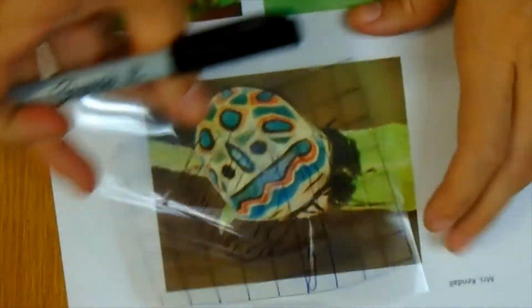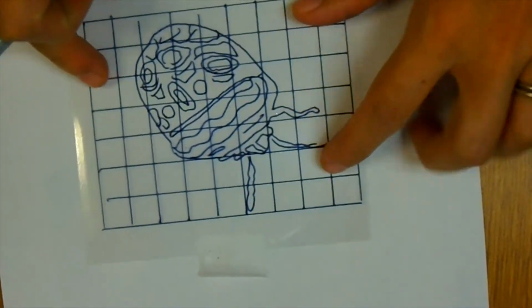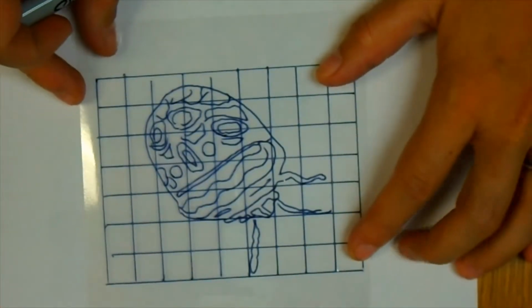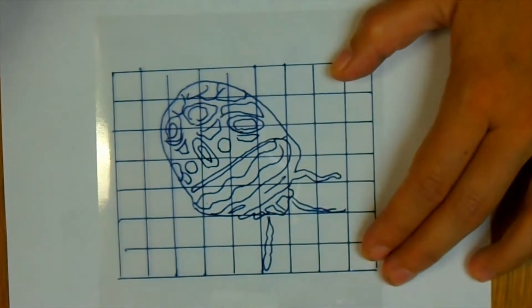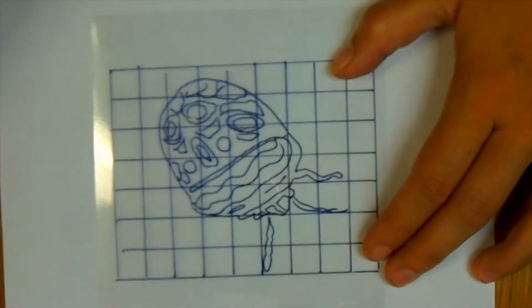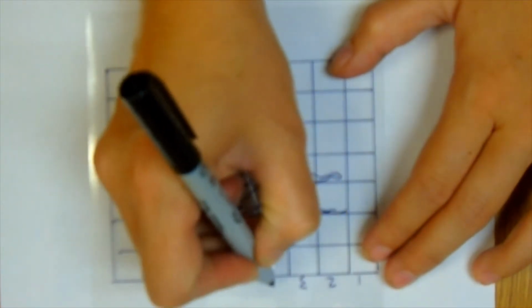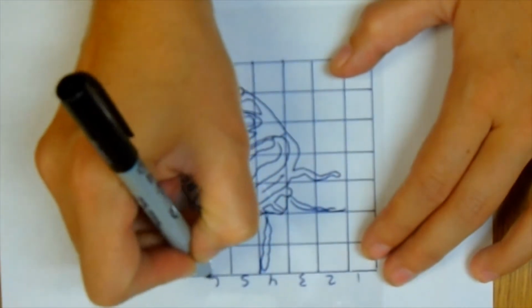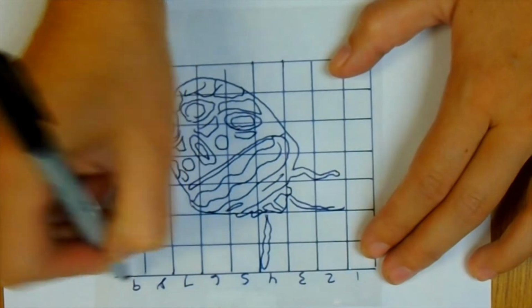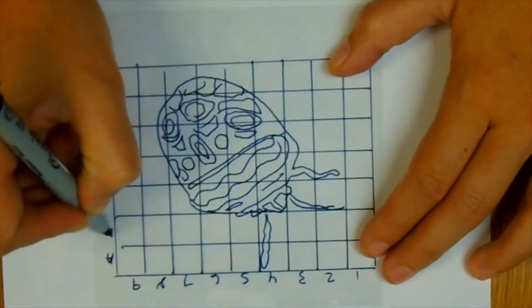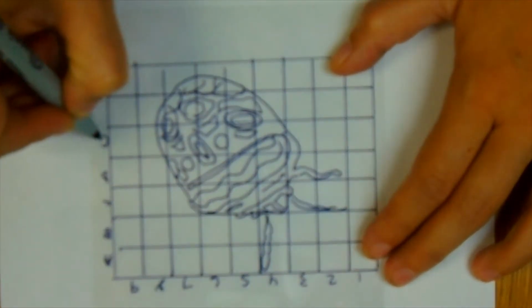Okay, so when I take this off and put white paper behind it, I can see the contour lines of whatever my animal was. But then I also want to label my graph. So I'm going to do letters and numbers. So letters across one side and numbers on the other side.